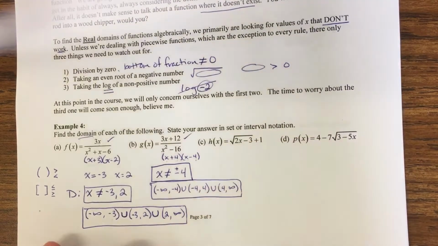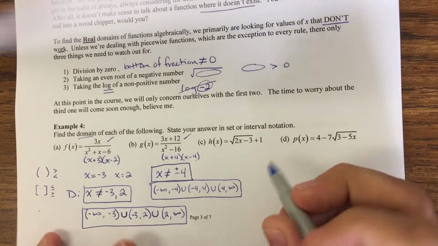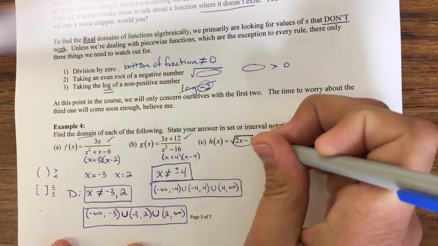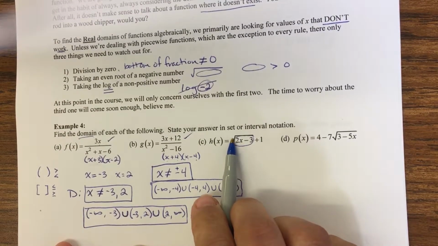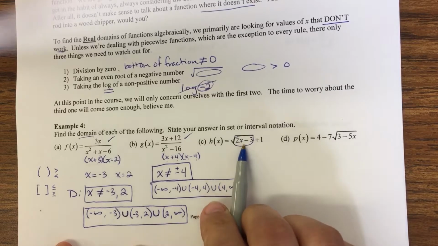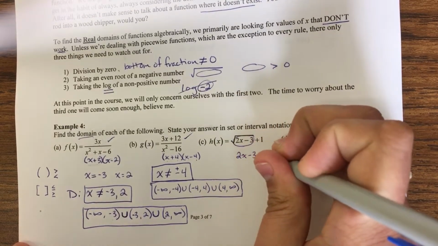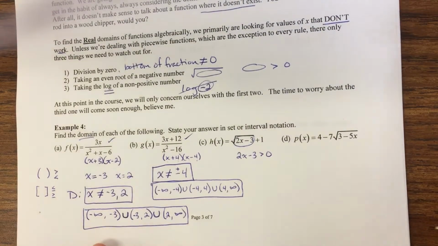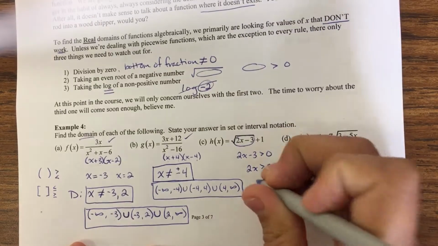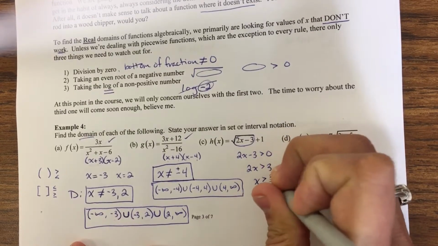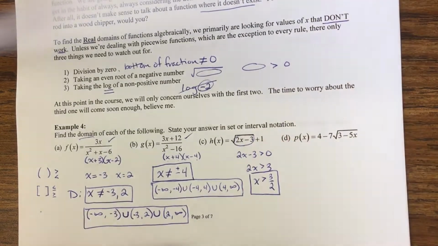So h of x on C is this, and we know, okay, this one doesn't have a denominator, so I'm not worried about the denominator going to 0, but I am concerned about this piece. So I know that with a square root, because it's an even root, this piece has to be positive. It's got to be greater than 0. So I'm going to set that up and just solve that. That's something I know how to solve. So 2x is greater than 3, so x has to be greater than 3/2. Okay, that looks like a good domain to me. X has to be greater than 3/2.